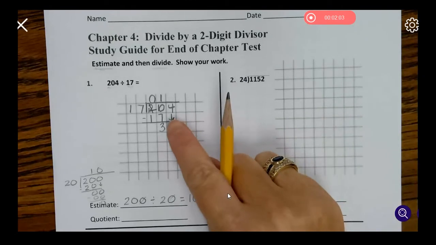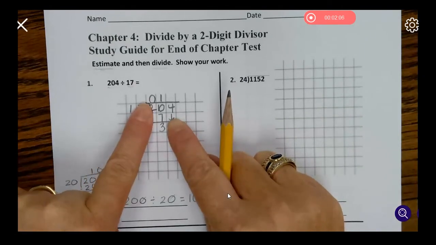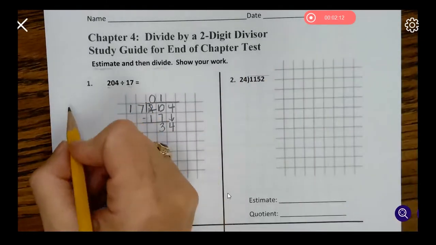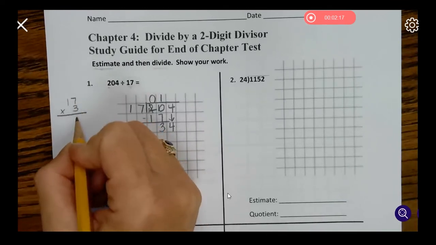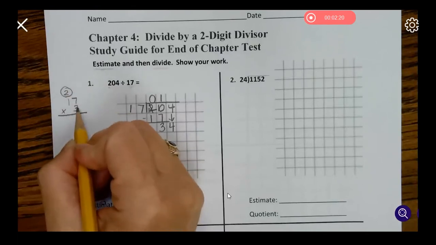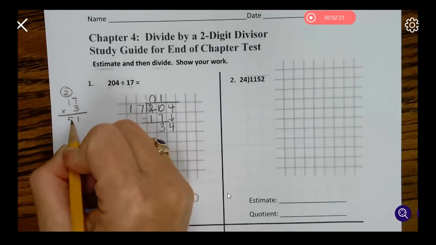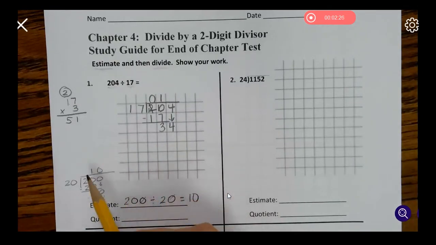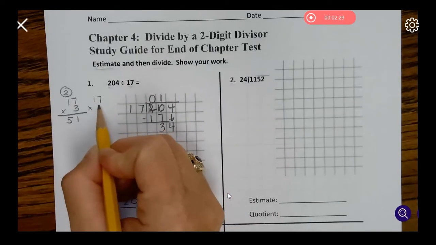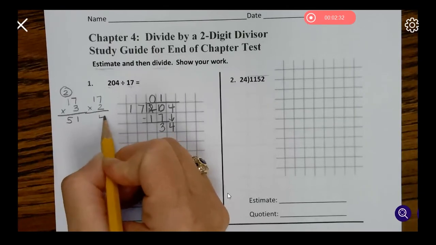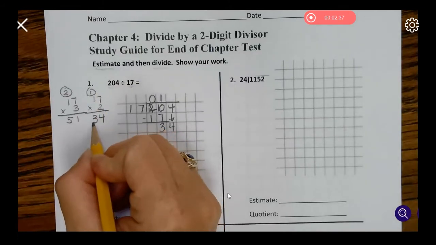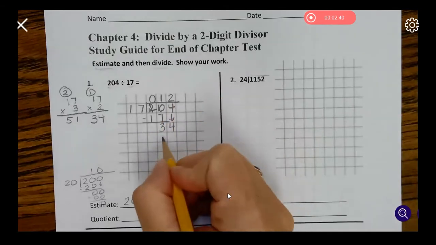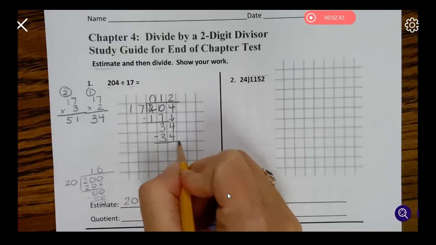I cover up the last digit in each number. 1 is able to go into 3 three times, so I'm going to try multiplying by 3 first on the side. 17 times 3. 7 times 3 is 21. 3 times 1 is 3, plus 2 is 5. That's a little too high, so I'm going to go down 1. 17 times 2. 2 times 7 is 14, carry the 1. 2 times 1 is 2, plus 1 is 3, 34. So it's 2, 34, subtract, I get 0.